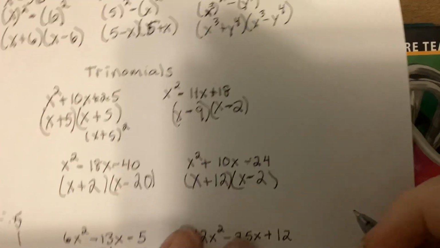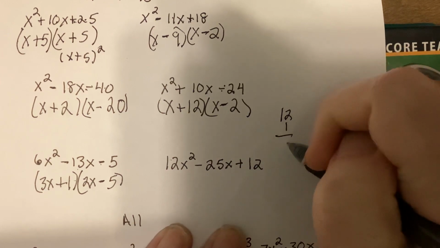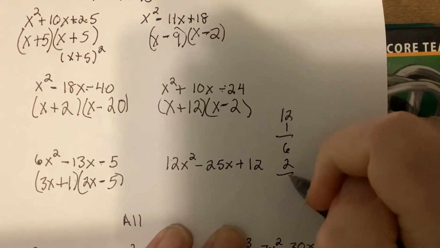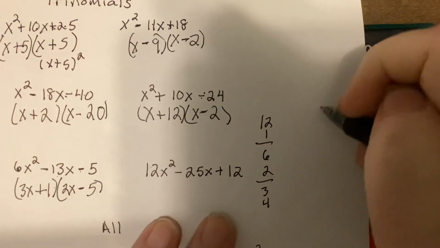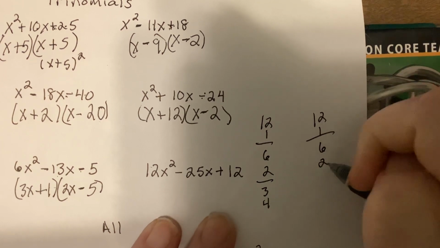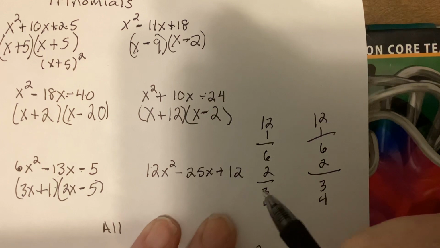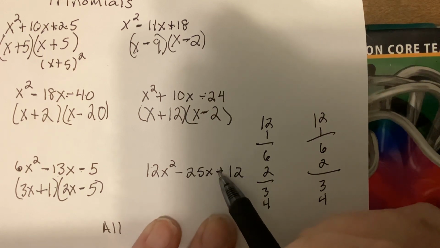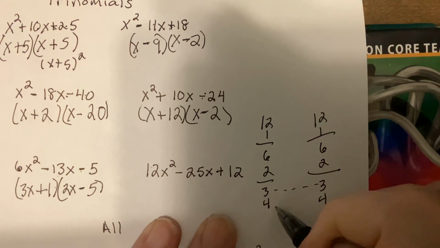So 12 would be 12 and 1, 6 and 2, 3 and 4. And this is 12, so it's 12 and 1, 6 and 2, 3 and 4. And I need to group them so that when I add, I get 25. How about 3 and 3, 4 and 4?